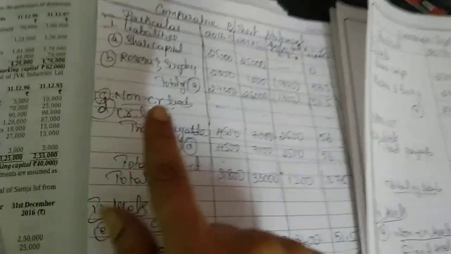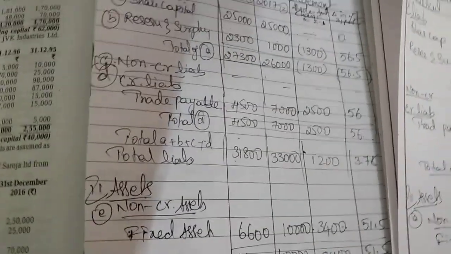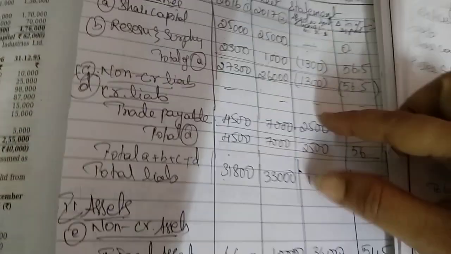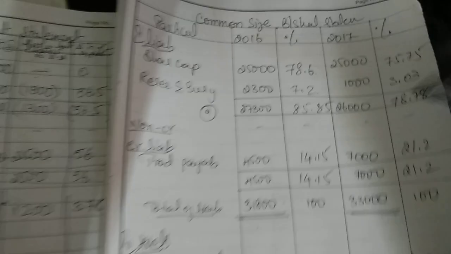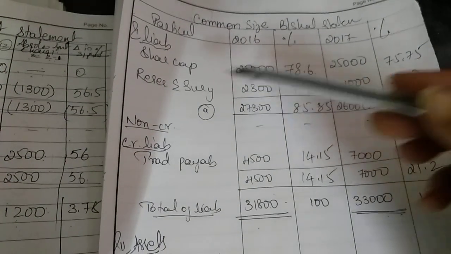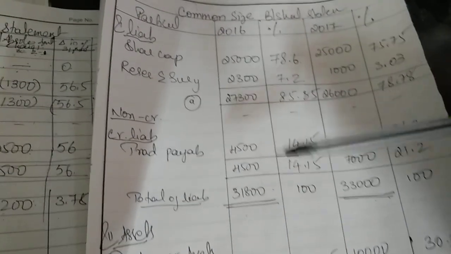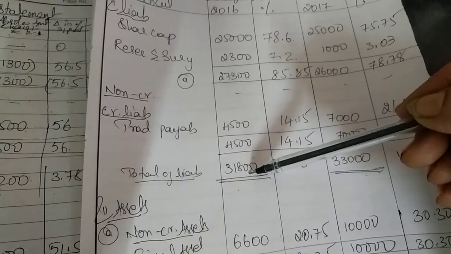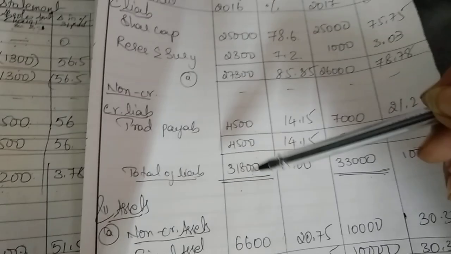So comparative is a horizontal analysis which is going to take 2 years simultaneously. Find out the difference in amount, and that difference amount is divided with the base year, and we'll find out the percentage. Whereas in a common size, the word itself says one common point. You pick it up and you are going to divide every amount with its common particular point.